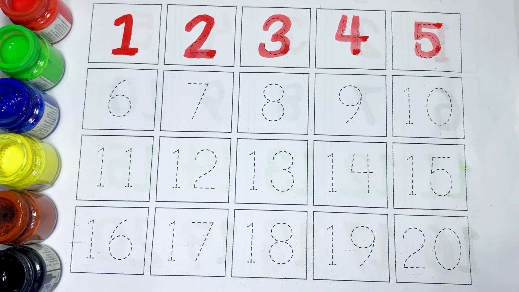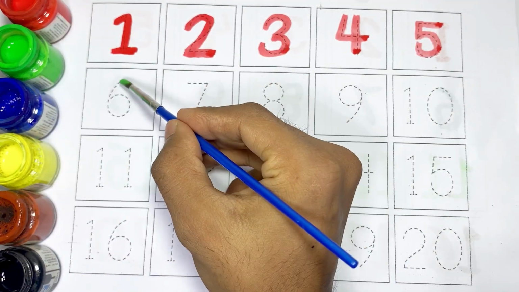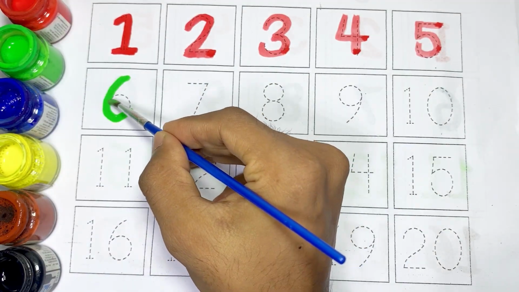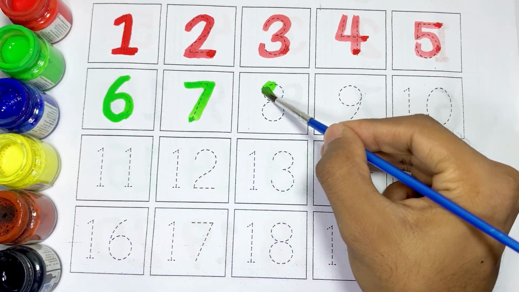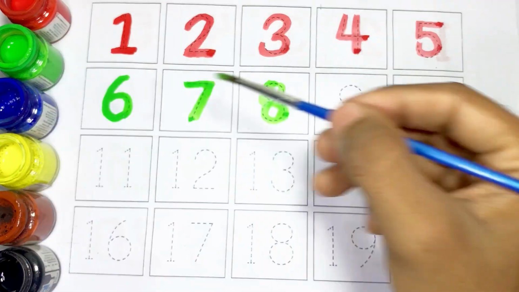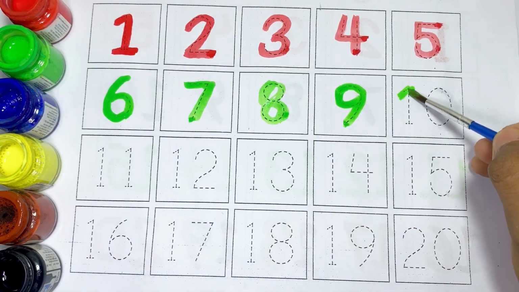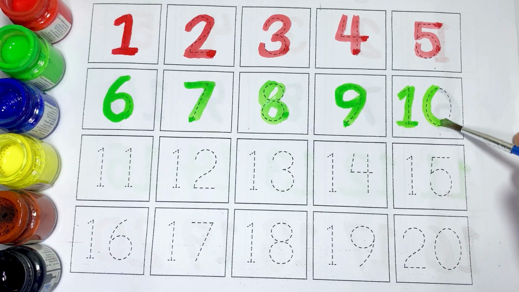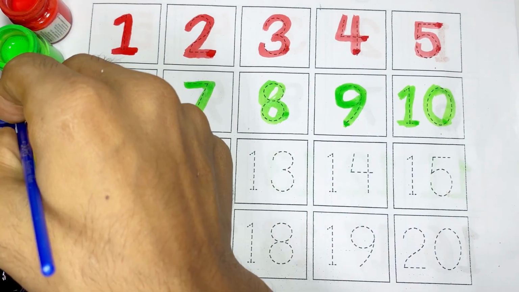The numbers of 6 and use green color. Six, seven, eight, nine, ten. Kids, now you draw 11 and use blue color.